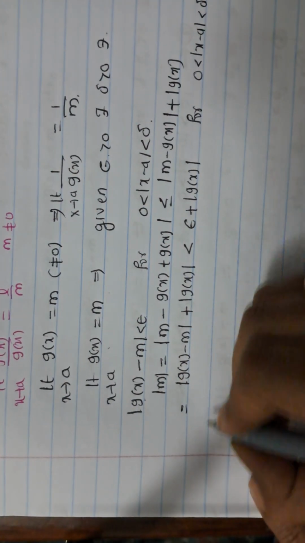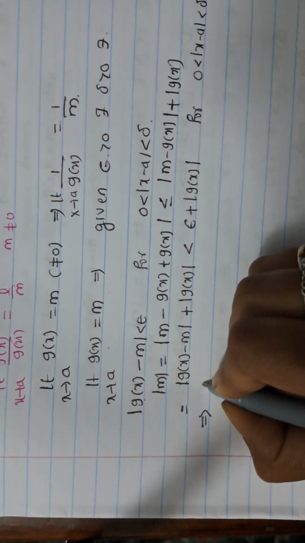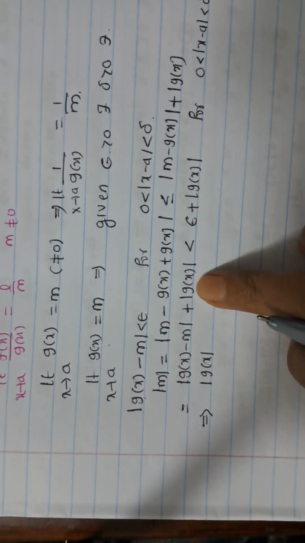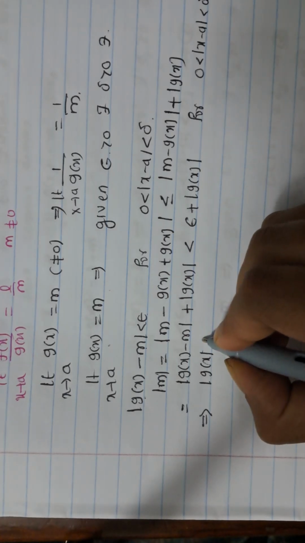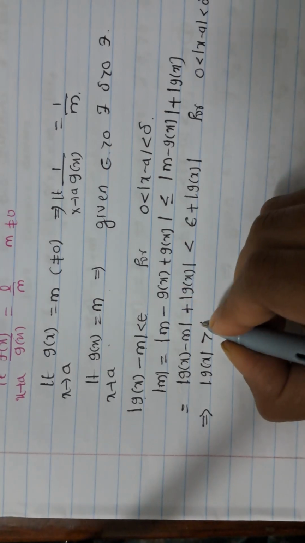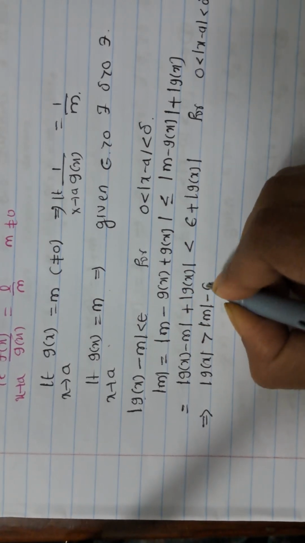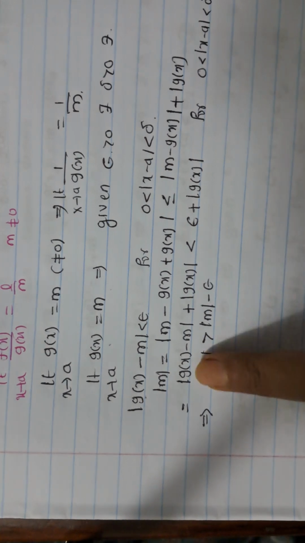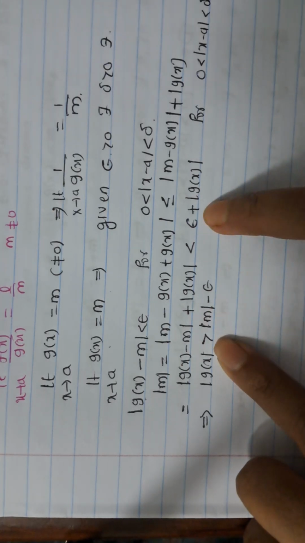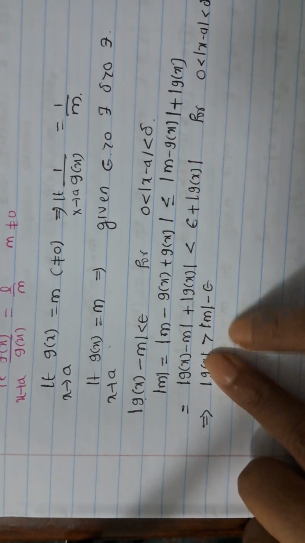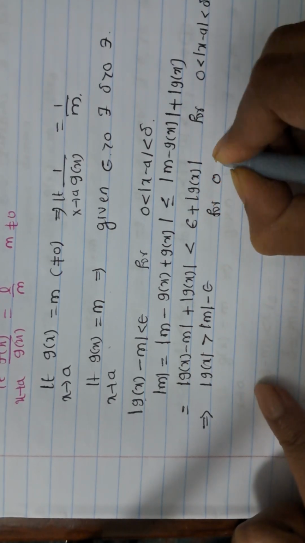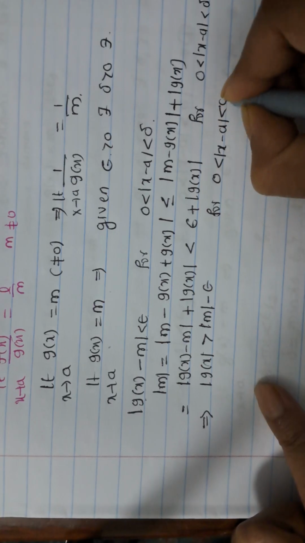Now this implies that modulus of g(x) will be greater than modulus of m minus epsilon. If you observe carefully, because modulus of m is less than epsilon plus modulus of g(x), therefore modulus of g(x) will be greater than modulus of m minus epsilon. So this is also true for 0 less than modulus of x minus a, which is less than delta.